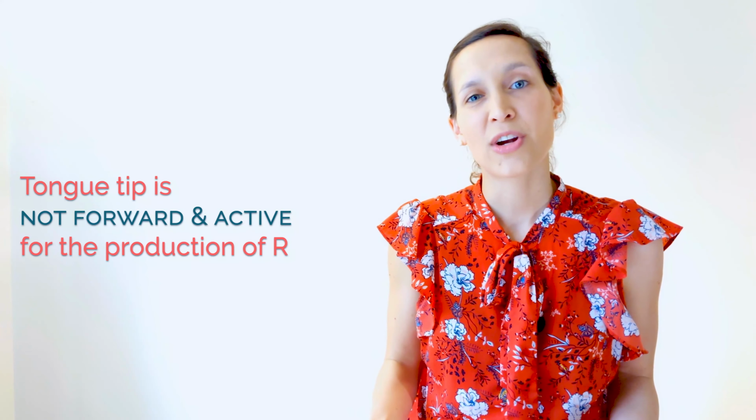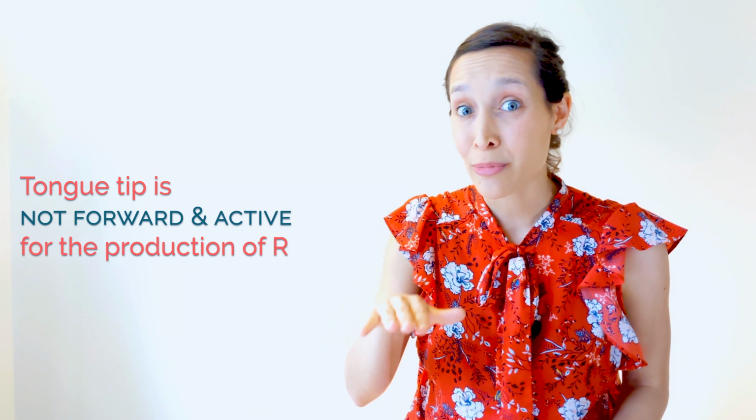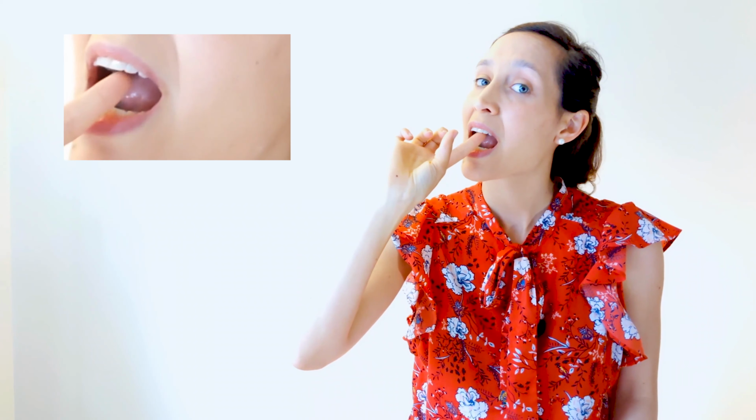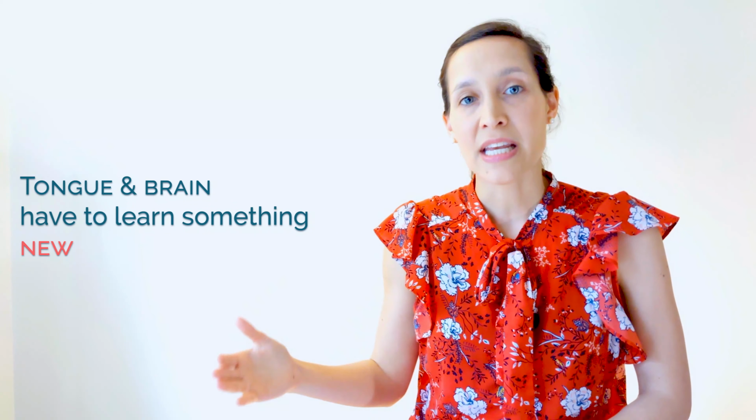So this method is very helpful for those of you who are still getting that vibration or that trill or that tapping happening with the tip of the tongue on the top of your palate, especially in the front of the mouth, which we call the alveolar ridge, right here. You don't want any of that for the OR production. In fact, you don't want any tapping or trilling or vibration for any of the R's in American English. And that's something that you'll learn over time, because maybe you're 40, 30 years old. I don't know how old you are, but you've had many, many years of your tongue doing the same thing for the R sound, and now it has to learn something new.